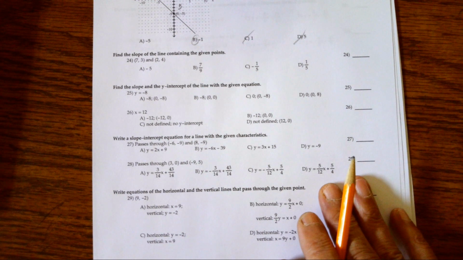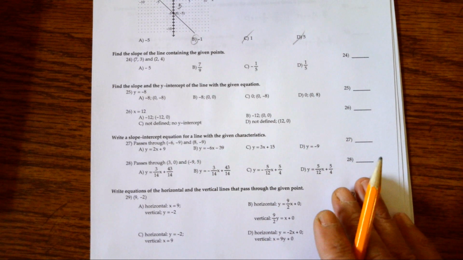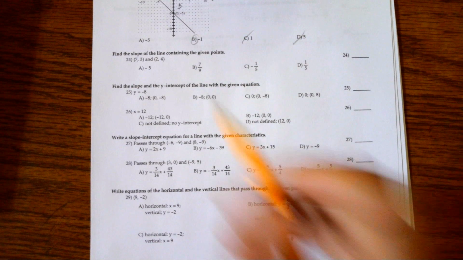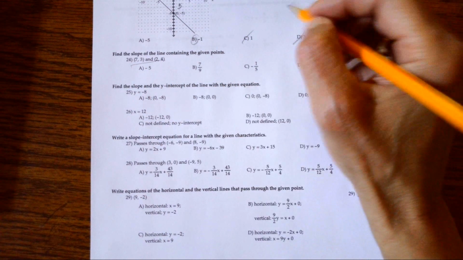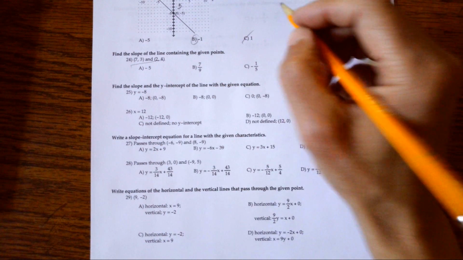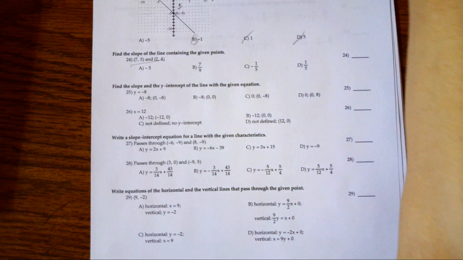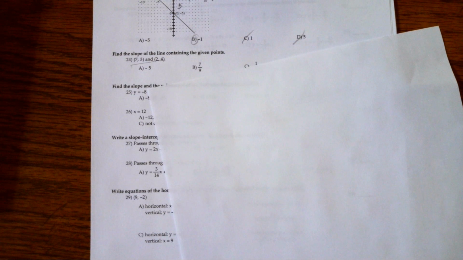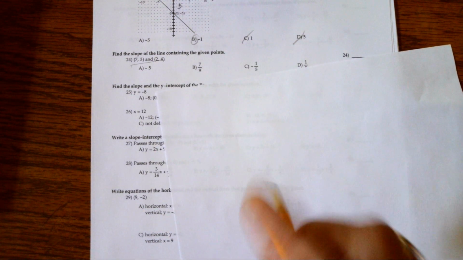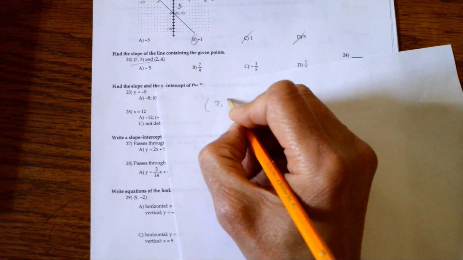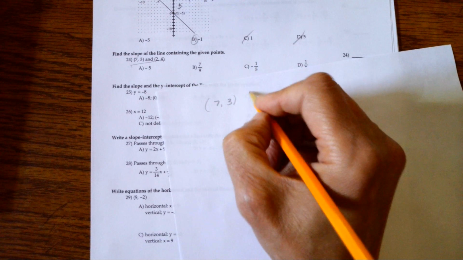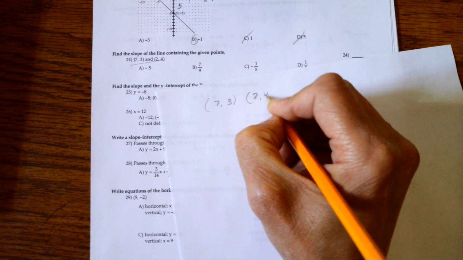Using some common sense, I guess. All right, here are my 2 points. Calculate the slope. Let me see if I can do this on a piece of paper. It may be easier for me to do. My 2 points are (7, 3) and the other point is (2, 4).